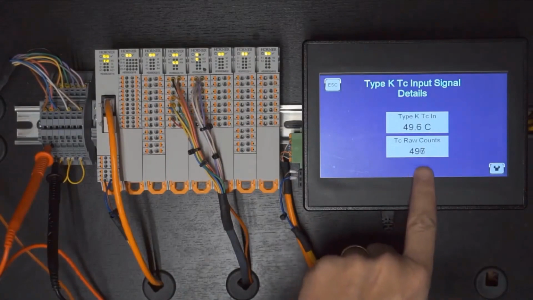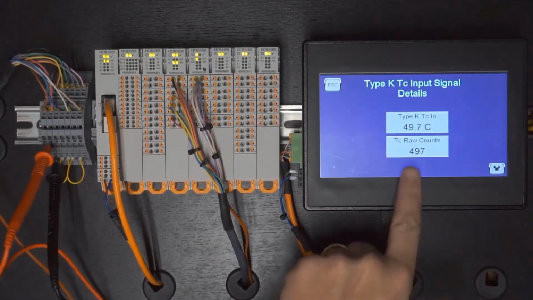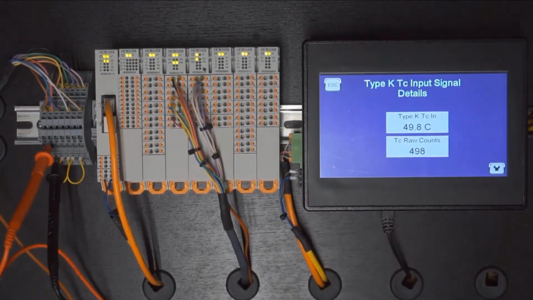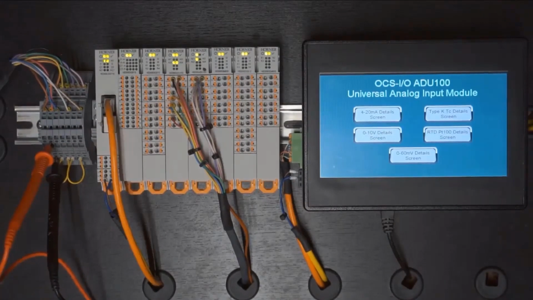Again, close to 50 degrees, you can see the count is 10 times the actual temperature because it's in 10th degree increments, and we chose degrees Celsius here. Now we'll go to 500 degrees, and you can see we respond based on our filter setting, and we're up close to 500 degrees. So that's thermocouples. Next we'll look at RTDs.